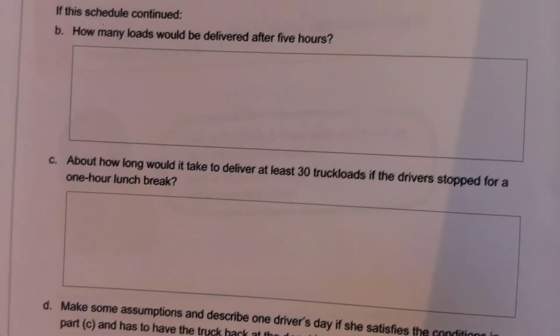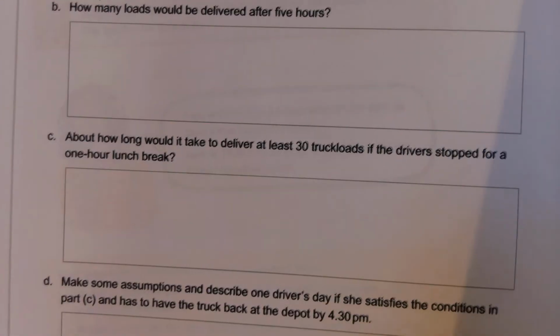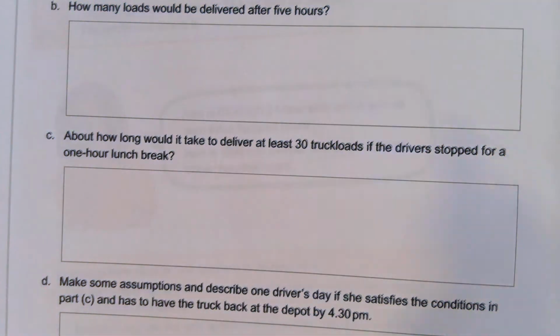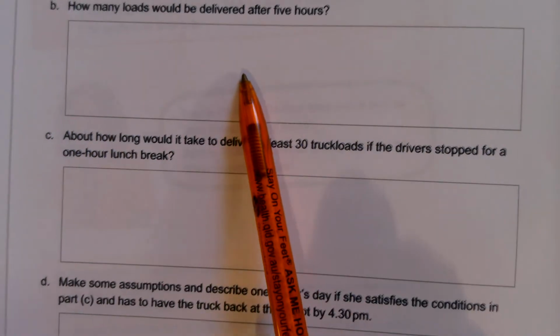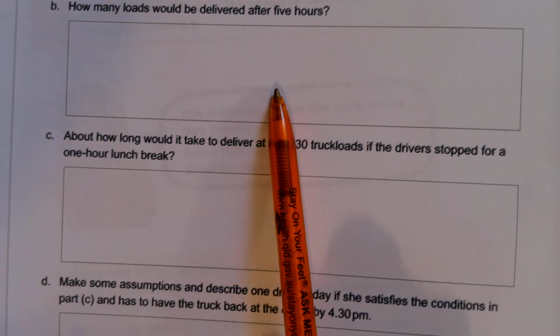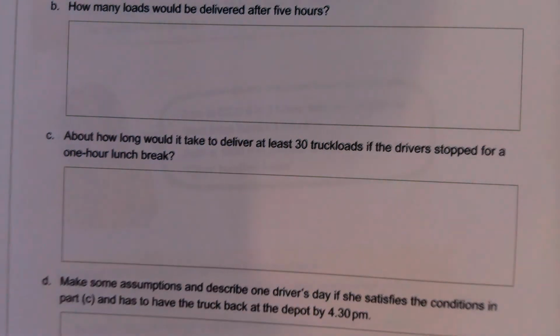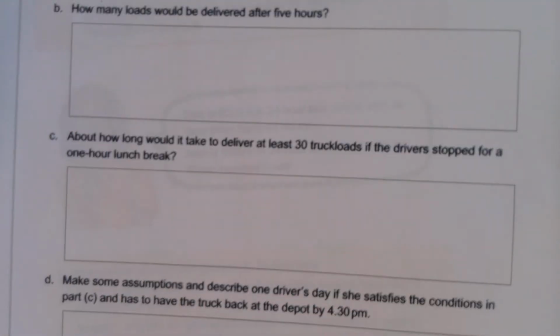And some more questions. Using that half hour delivery time, how many loads could be delivered after 5 hours? So they're making 2 an hour, aren't they?